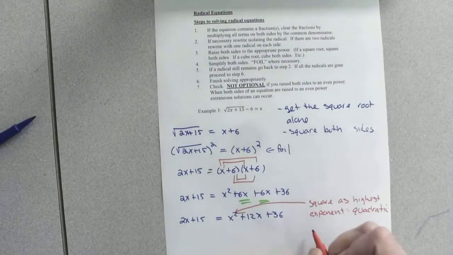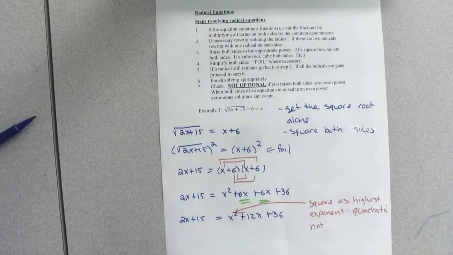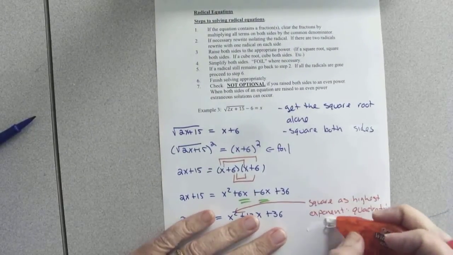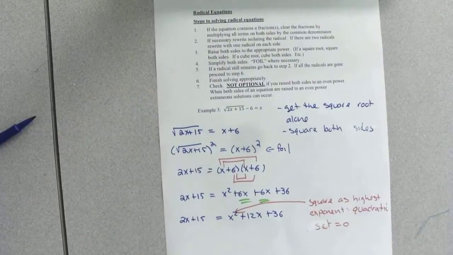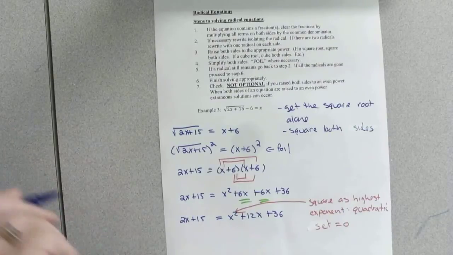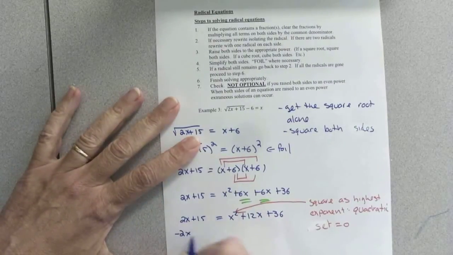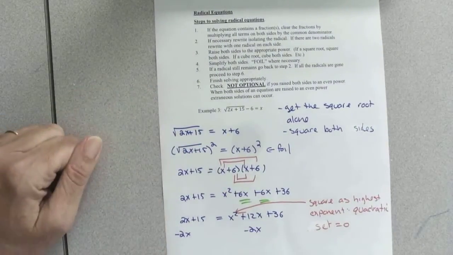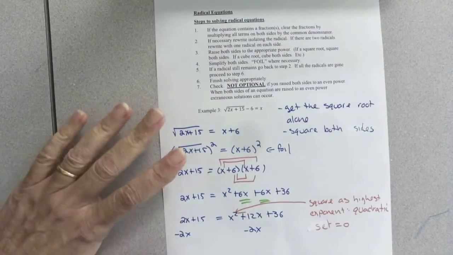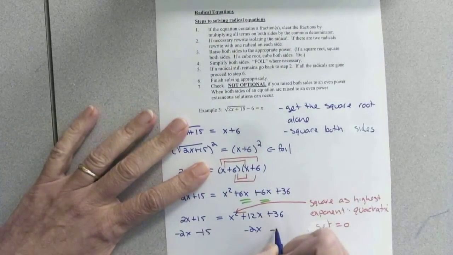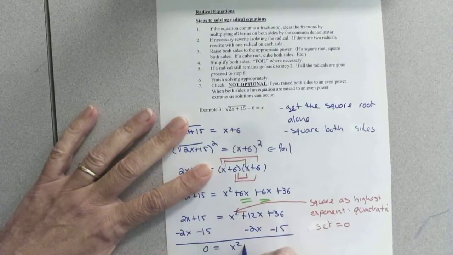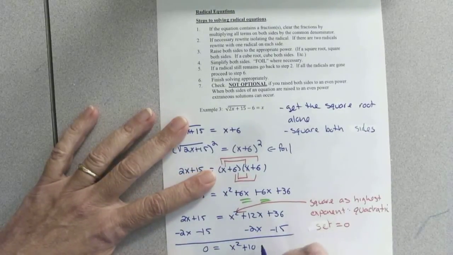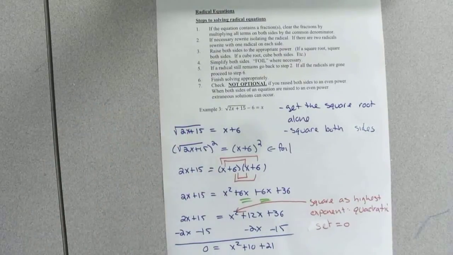It's not square root. And so we'll set it equal to 0. Doesn't matter what side my 0 is on. So I'll subtract the 2x from both sides. Subtract the 15 from both sides, and I get 0 equals x squared plus 10x plus 21.